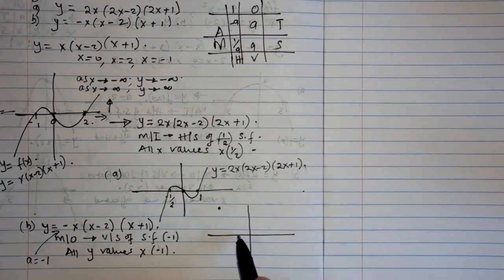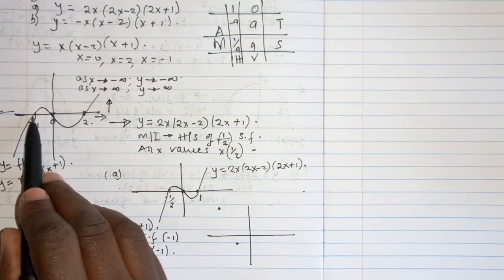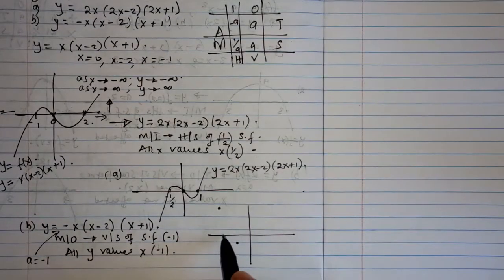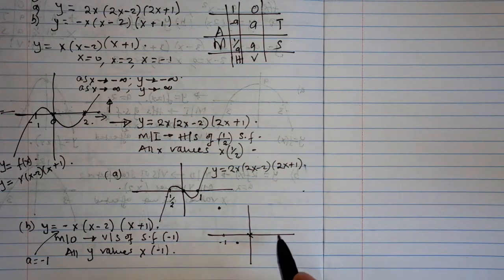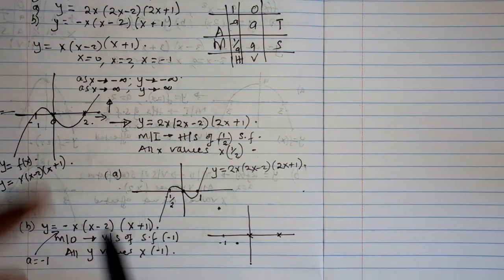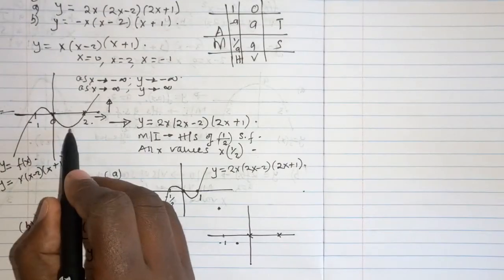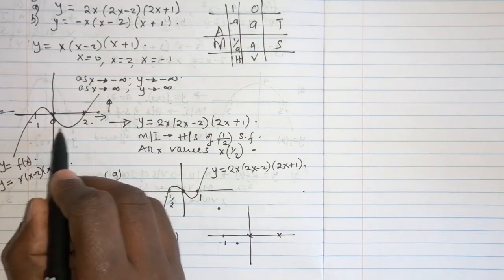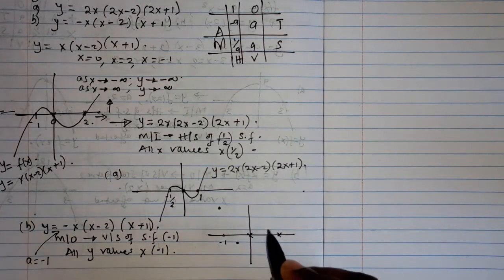At this particular point, the value of y is 0, so it remains 0 there. X does not change, and at this particular point y remains 0. X does not change. This point x remains 2. X does not change. But of course, you could see the value of y here was negative, let's say -a. If it is -a times -1, it becomes positive a.